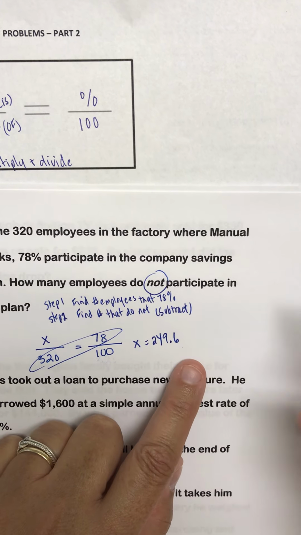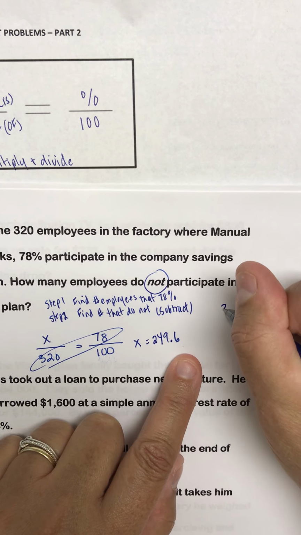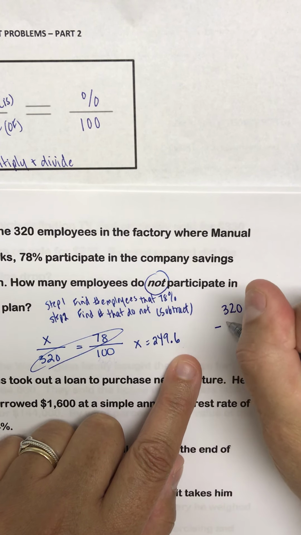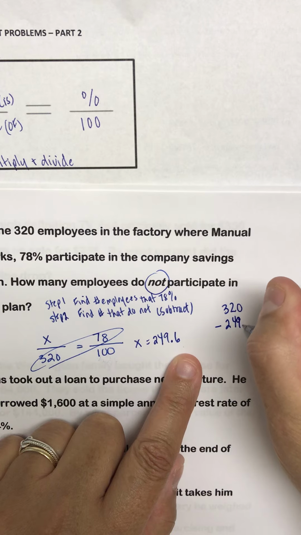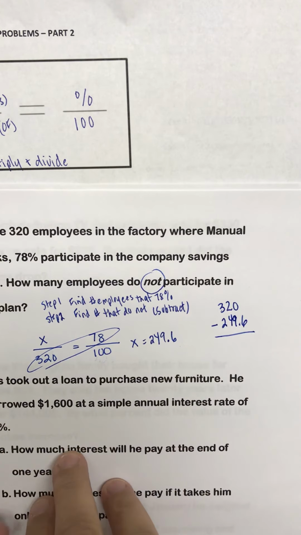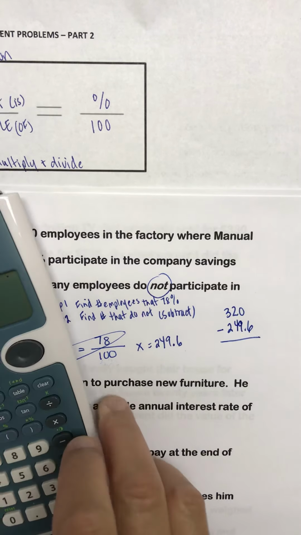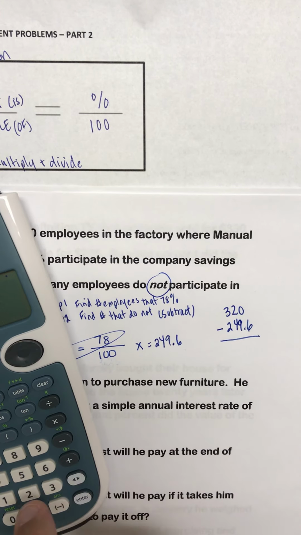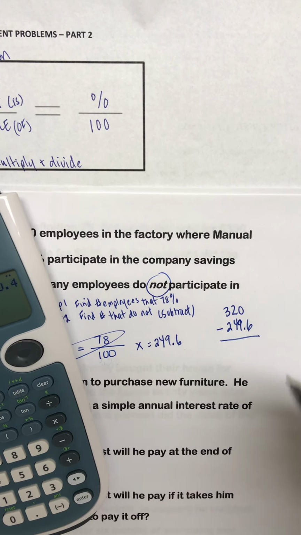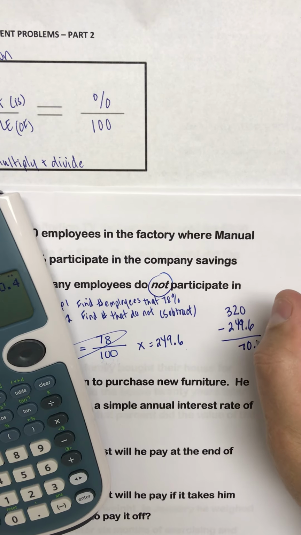Okay, so 249.6 do participate. So we're going to take 320 and subtract that 249.6. Use my calculator: 320 minus 249.6 gives me 70.4.